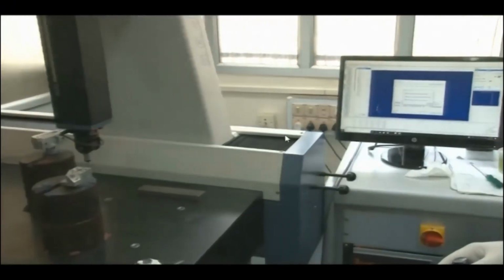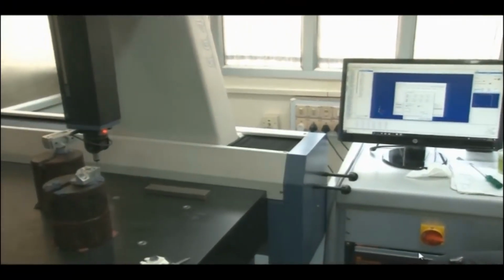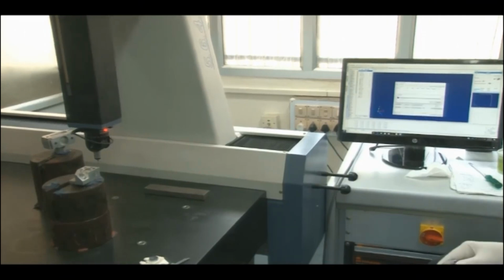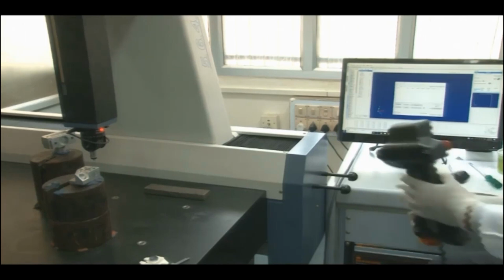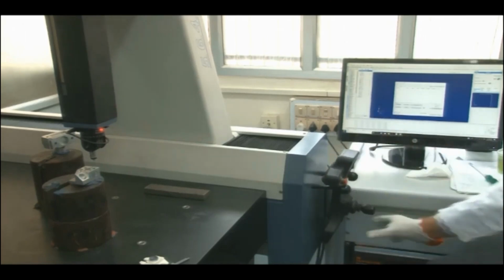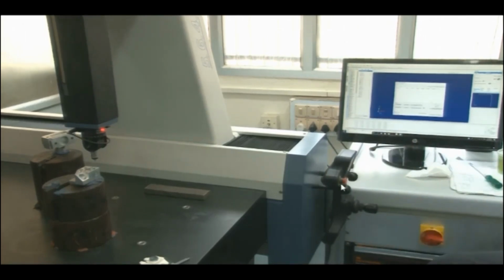Now let us keep the distance as 2 mm. And measure it again. Okay, we have kept the joystick here and it is now measuring. Now the gap is 2 mm.